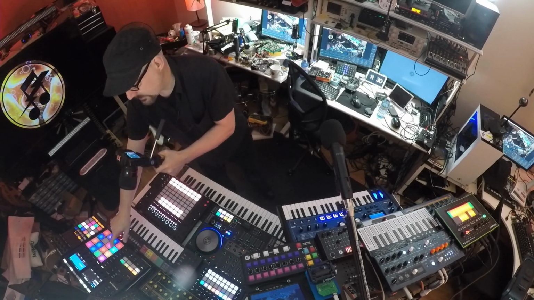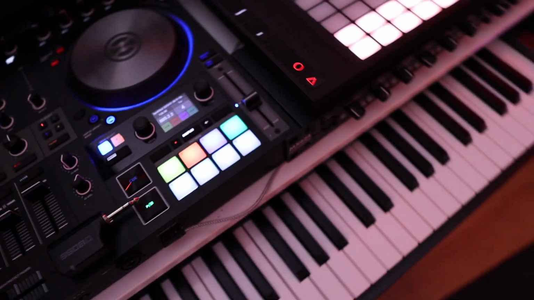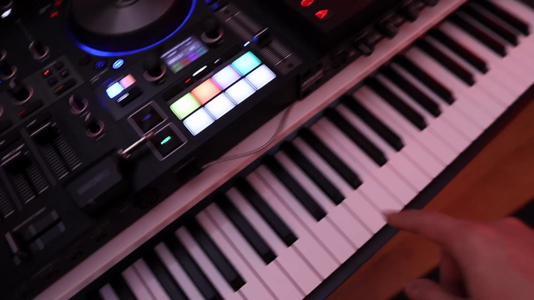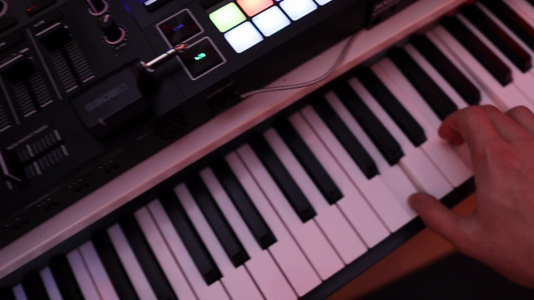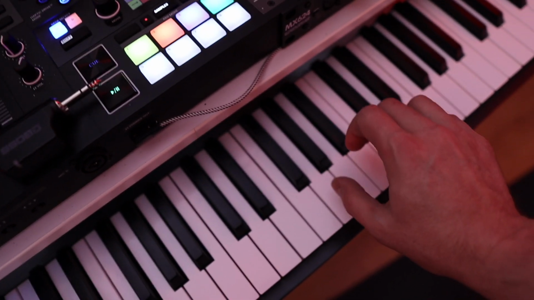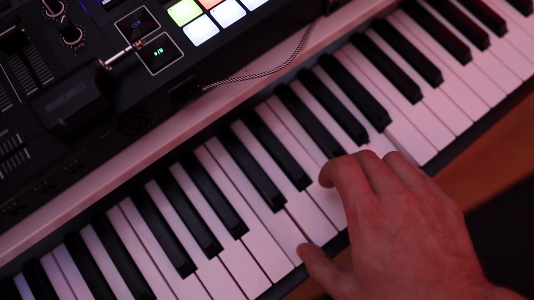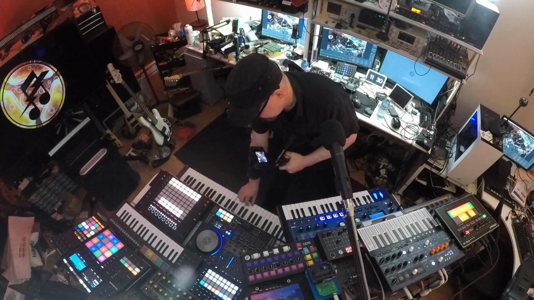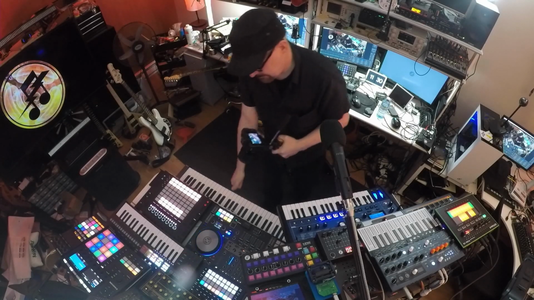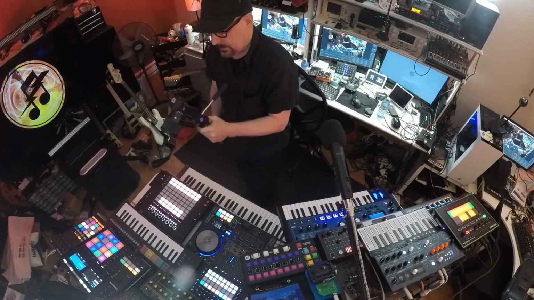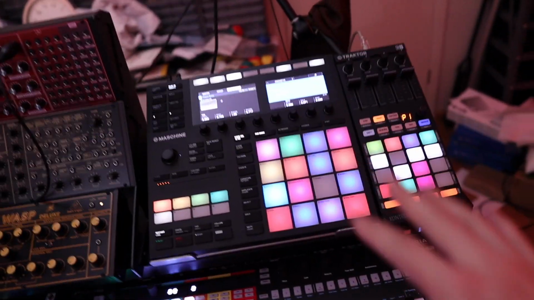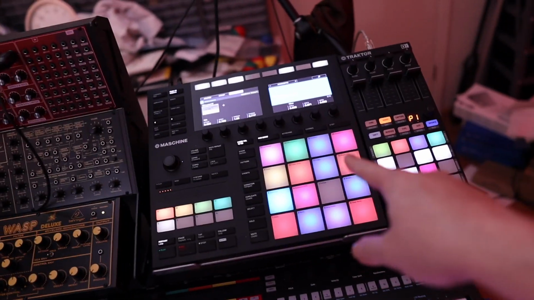And when I hit this pad, it selects it and puts the MIDI right here and I can play. So that's very useful.